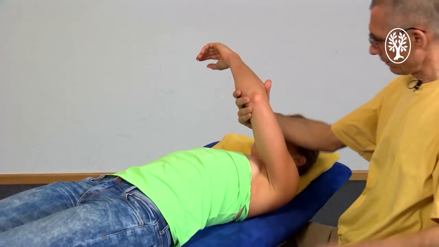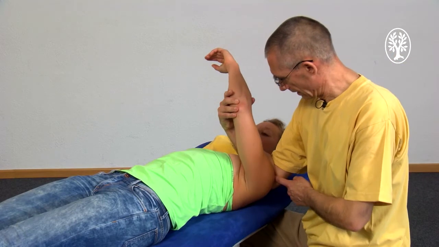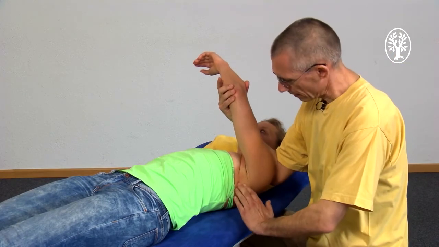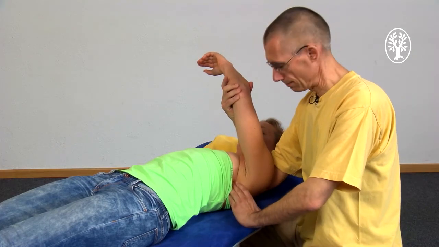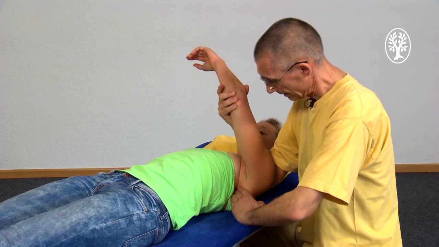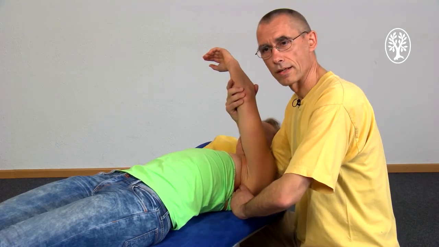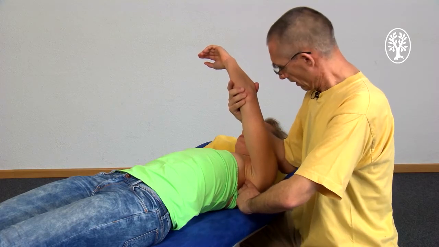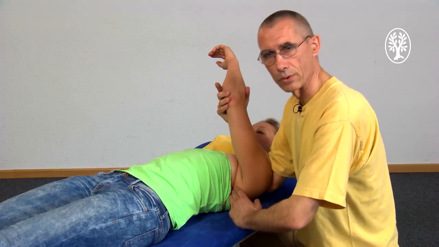I choose a grip that I can push the acromion caudally with my elbow here, and with the other hand I palpate the thorax, the ribs, and then slightly laterally I feel the lateral border of the scapula, so that I can push the scapula cranially with my left hand and caudally with the right elbow.